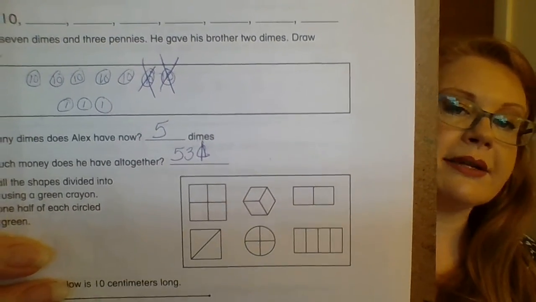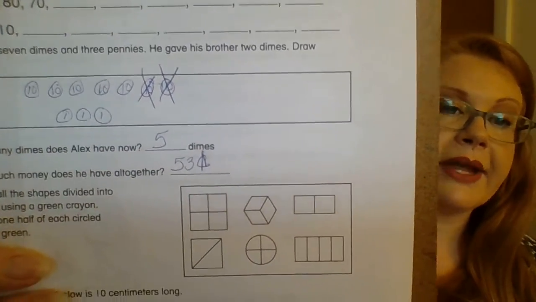Remember, without the cent sign, it's just a number. Could be counting anything. So make sure you put that cent sign in there. So 53 cents. All right, so I'm going to let you guys finish up that side of the worksheet, reading the directions on your own for practice.